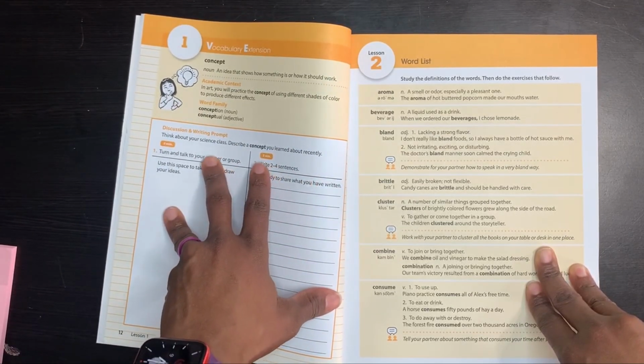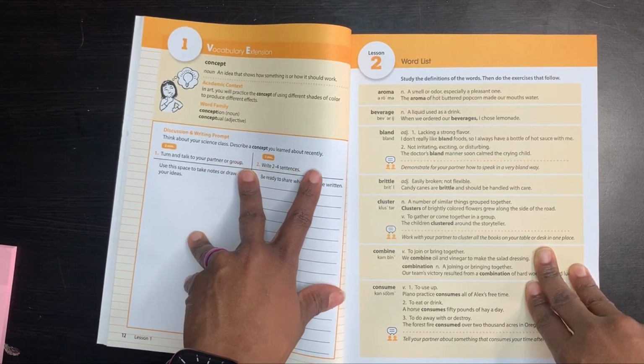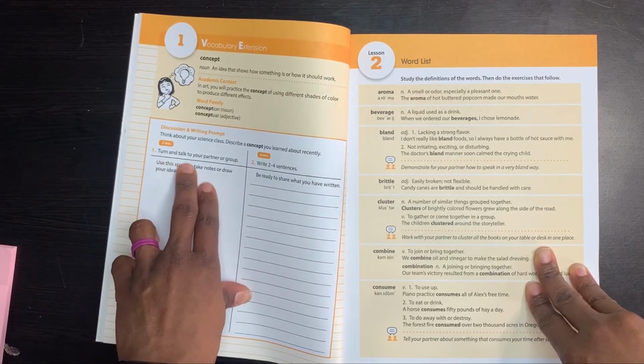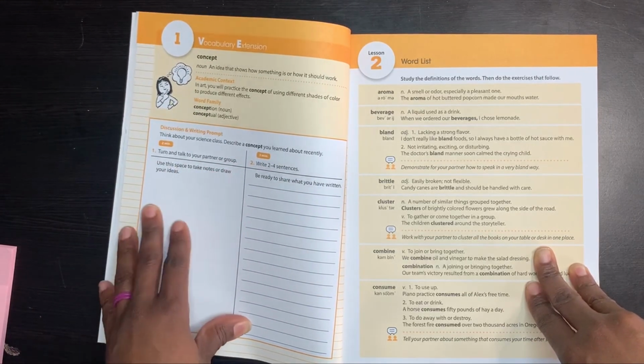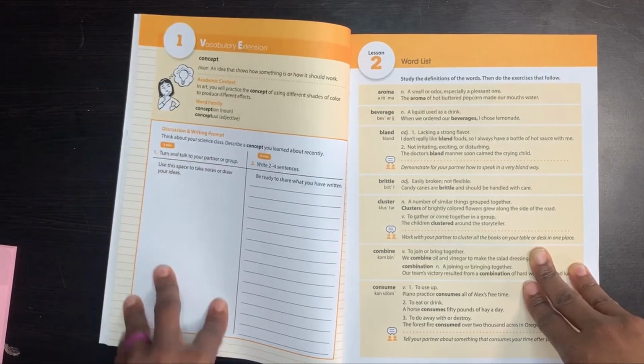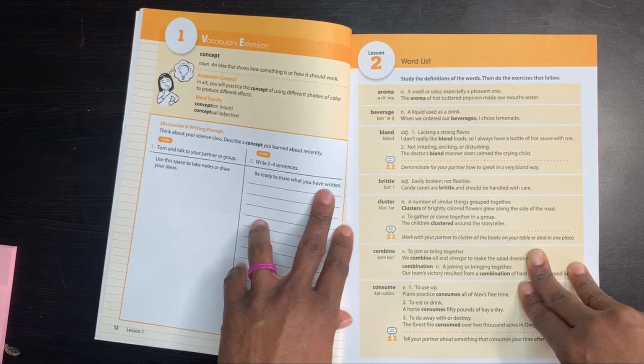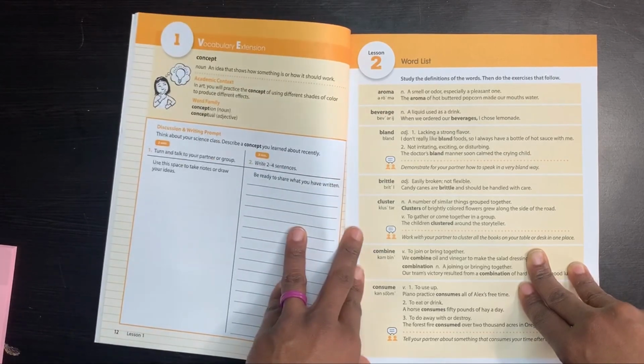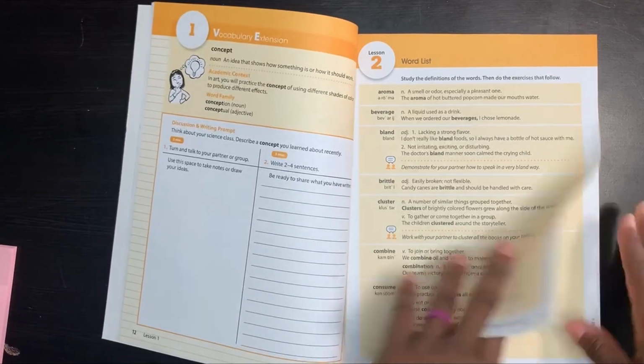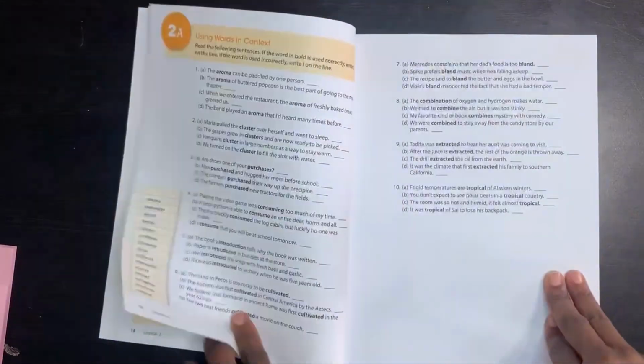The way it is lined out, it sounds like this. It says, think about your science class. Describe a concept you learned about recently. Turn and talk to your partner or group. They would just talk to me. They can write things down, and here they write 2 to 4 sentences. Be ready to share what you have written. 2 to 4 sentences about the word concept. That is it. Every lesson is lined out very similar.